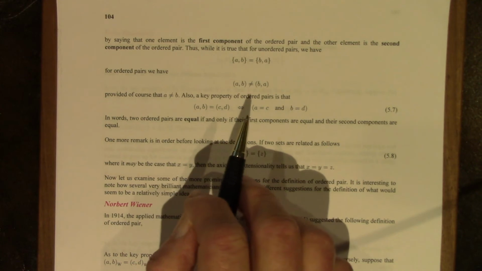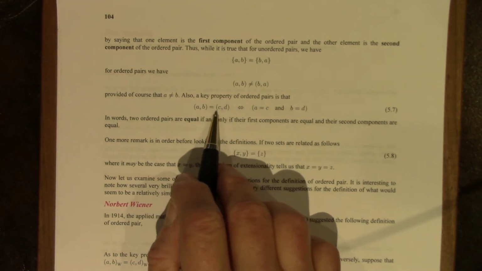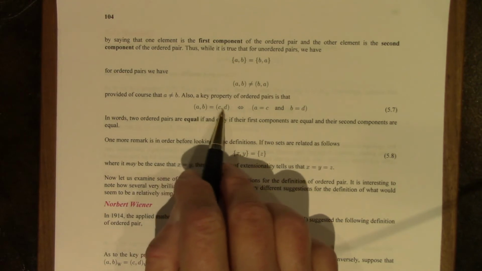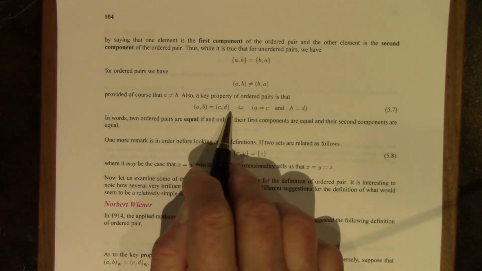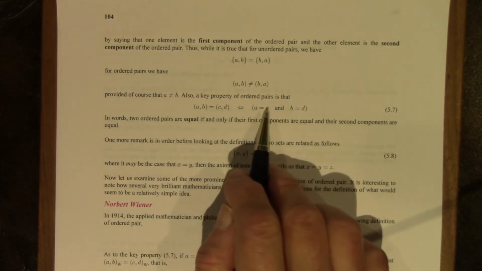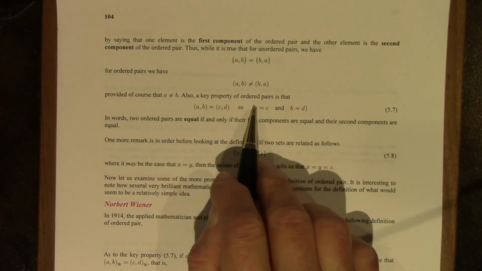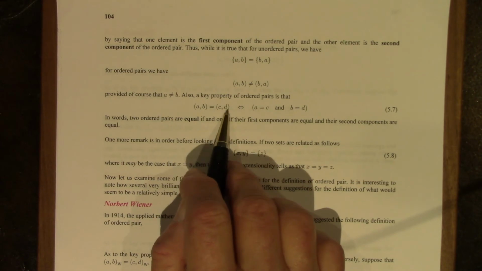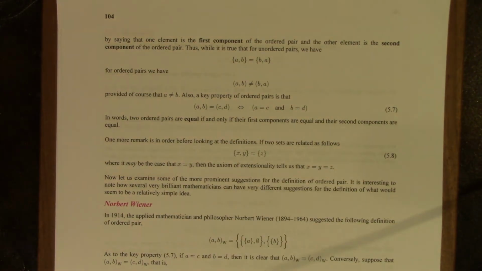Also, a key property of ordered pairs is their equality. Two ordered pairs, (A, B) and (C, D), are equal if and only if the first components are equal, A equals C, and the second components are equal. That is a critical property of ordered pairs.